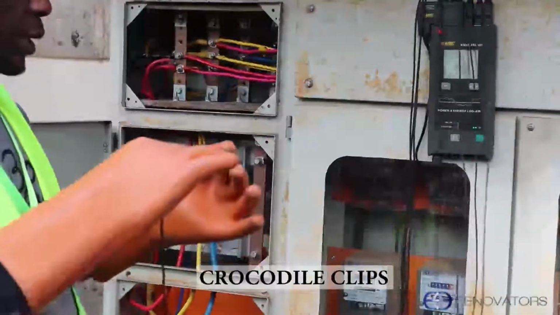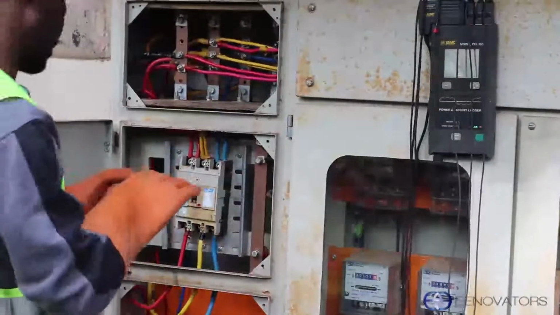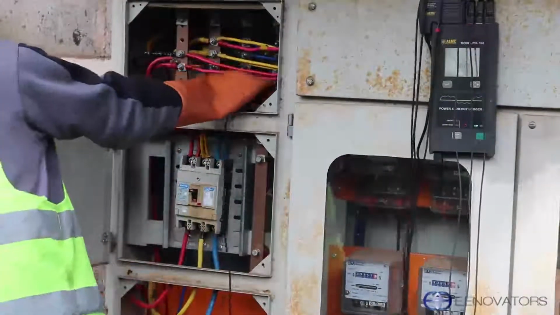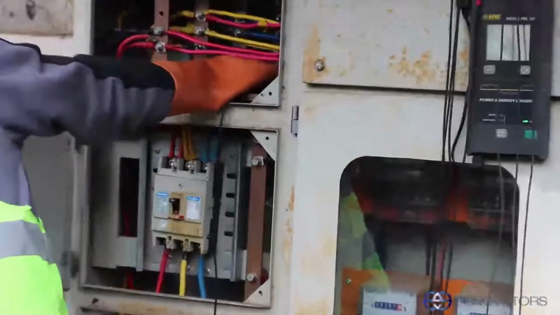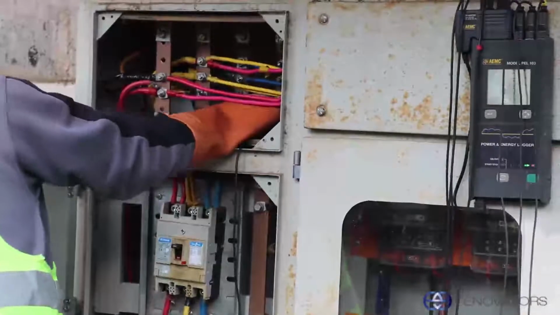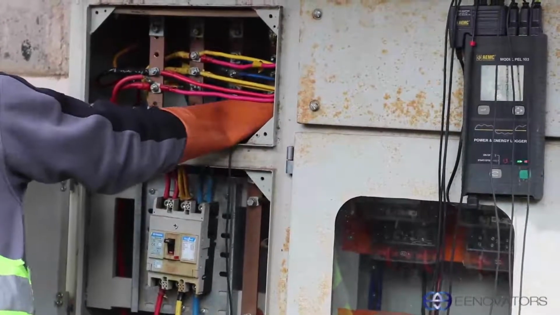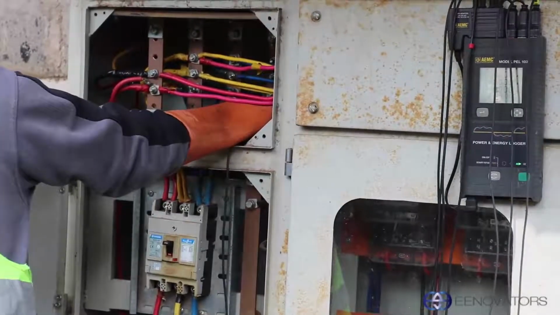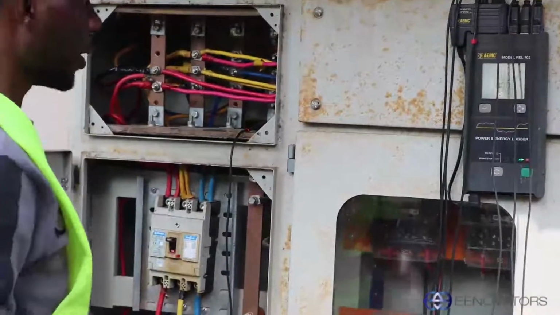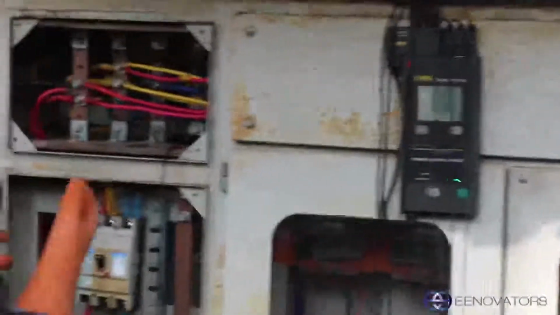There is a port there, just push it inside, then carefully plug it in on the neutral line there. Then I make sure it is stable.